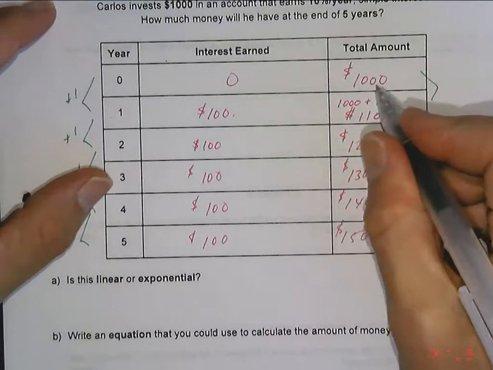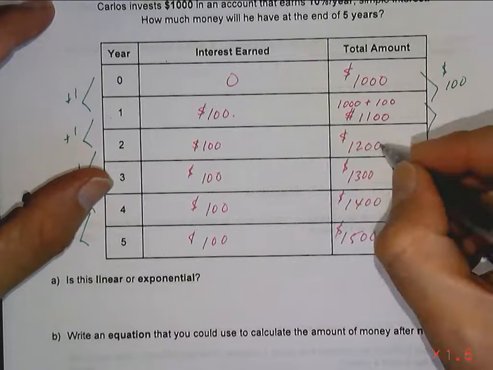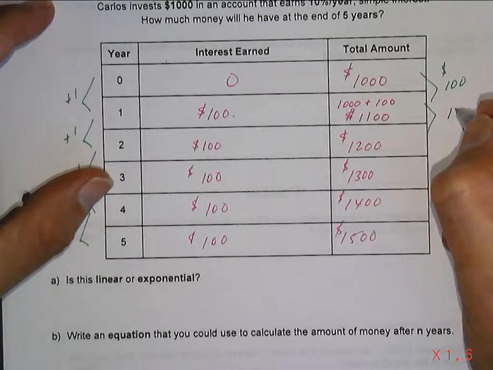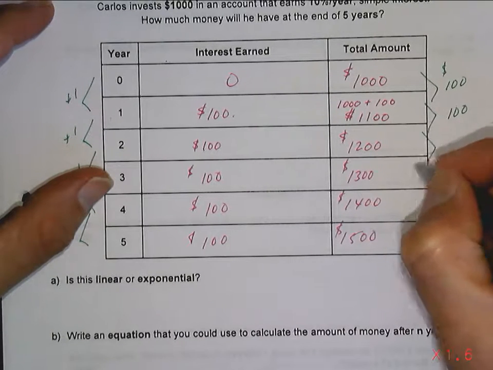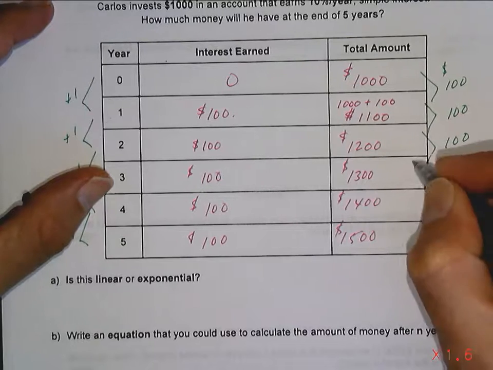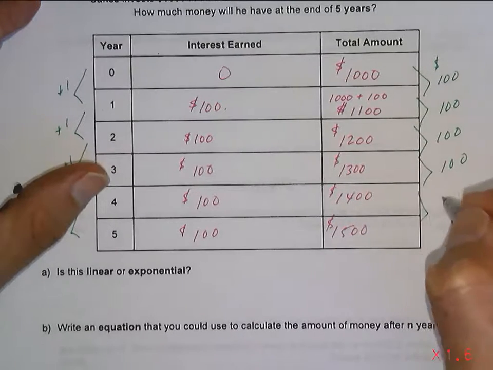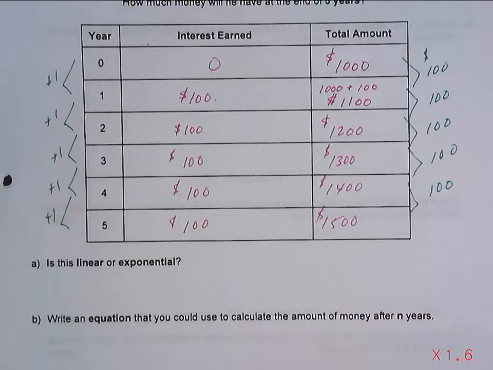1,100 minus 1,000 is 100. 1,200 minus 1,100 is 100. 1,300 minus 1,200 is 100. 1,400 minus 1,300 is 100. And so on, and so on, and so on. So the first finite differences are all the same.